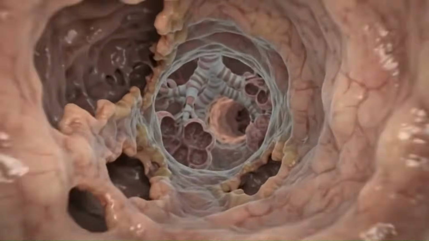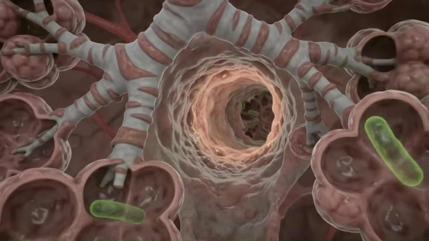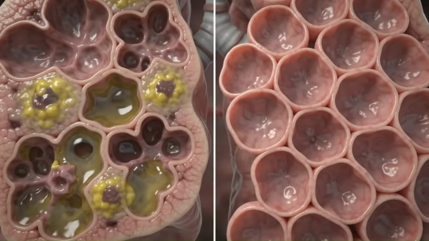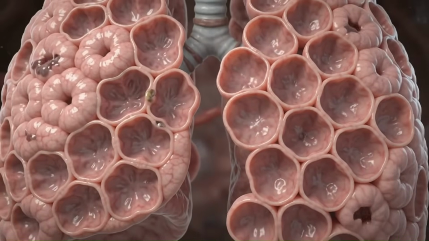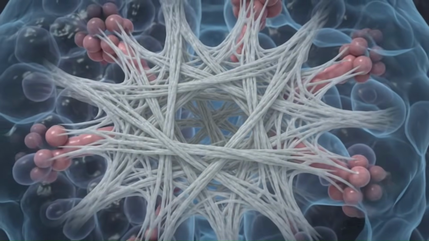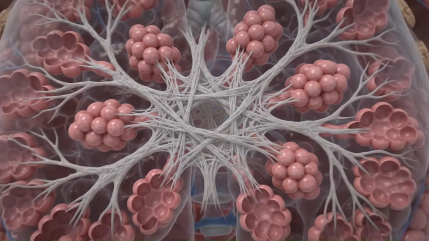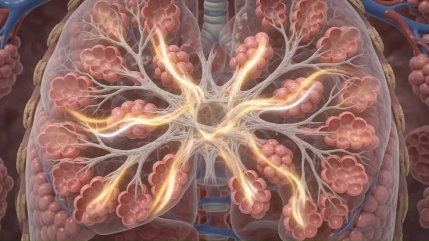During the intensive phase, bacterial numbers fall rapidly, and pulmonary inflammation begins to resolve. Continuation therapy eliminates persistent organisms and minimizes the risk of disease relapse.